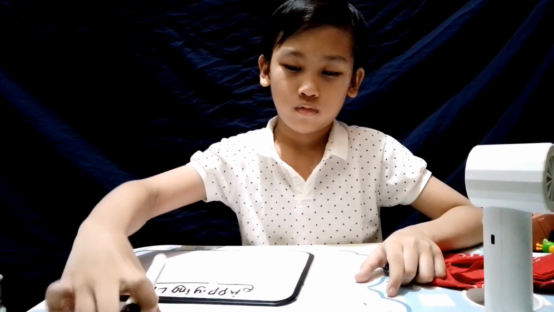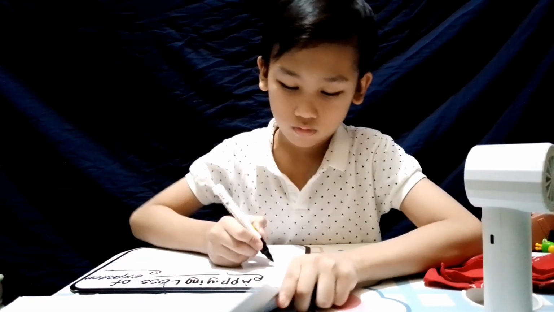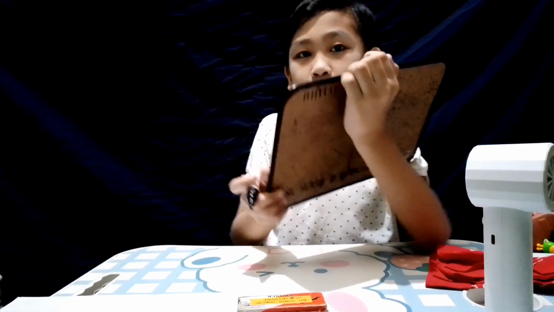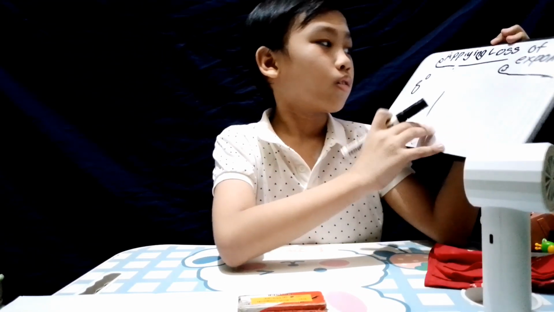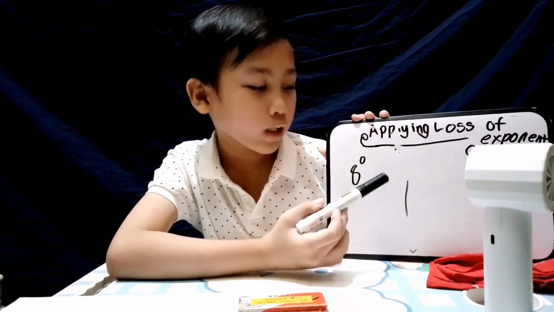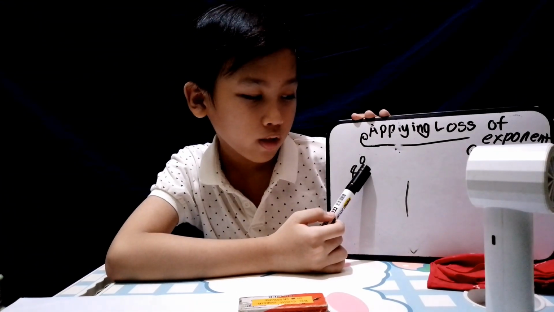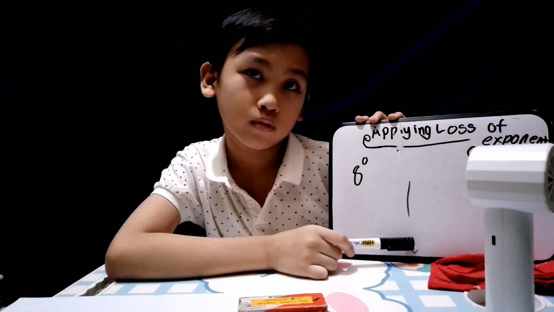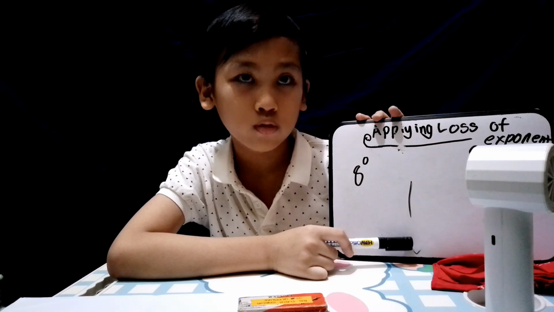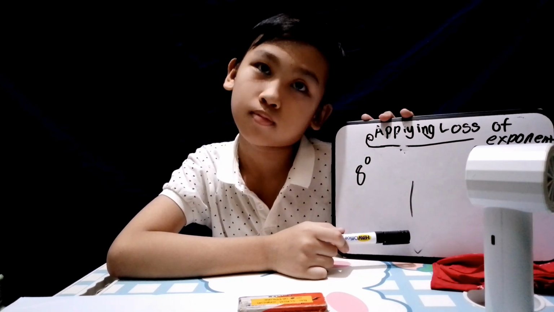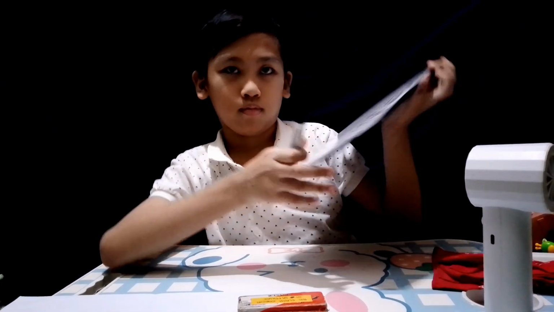Next, how about 8 to the power of 0? This is called the zero exponent rule. If any number, even if it reaches a million, has a power or exponent of 0, it automatically equals 1. Any number raised to the power of 0 is equal to 1. As long as it is raised to 0, it is always equal to 1. Next.